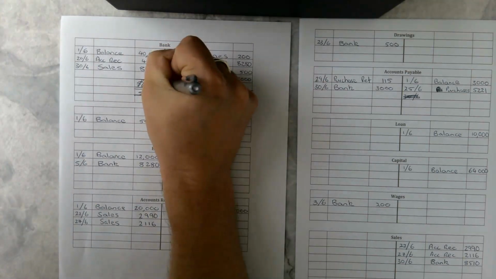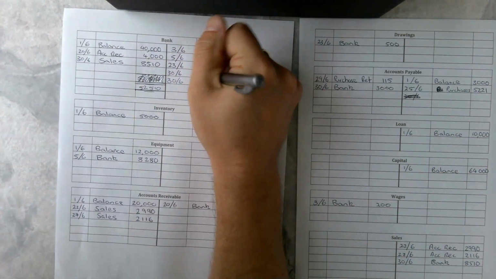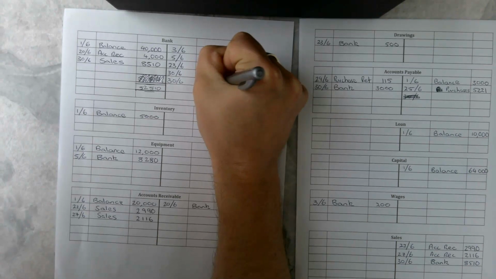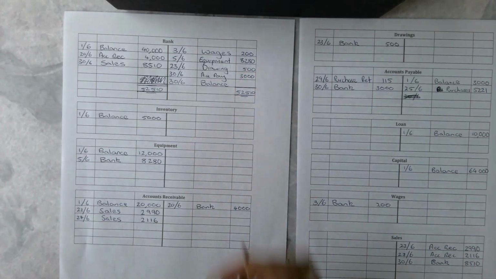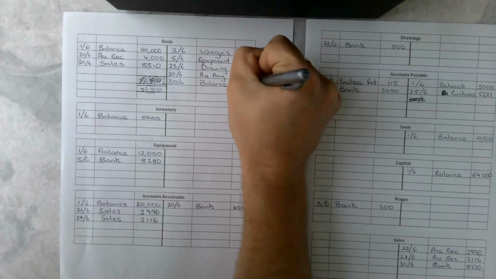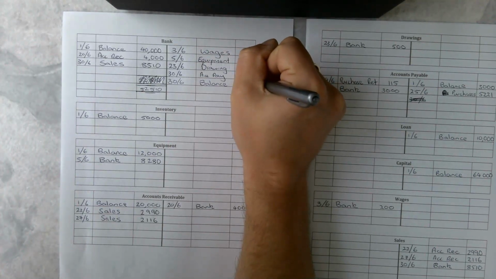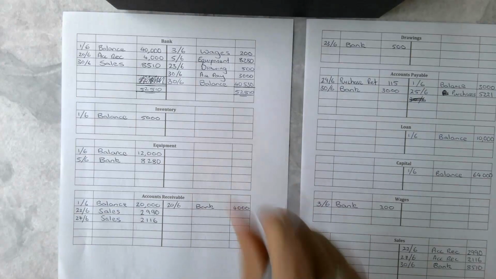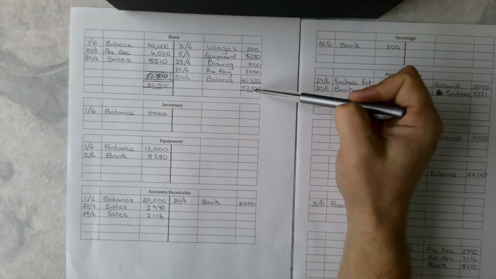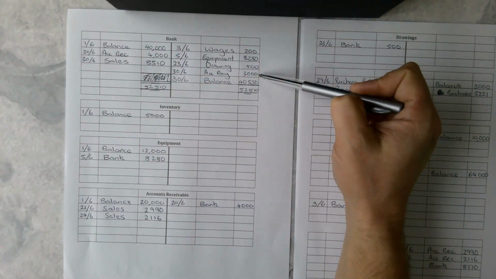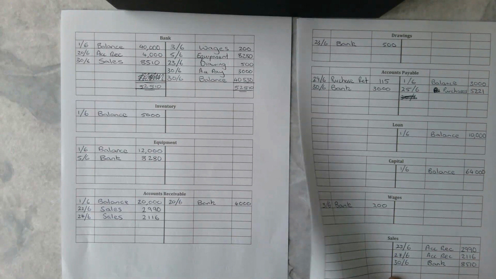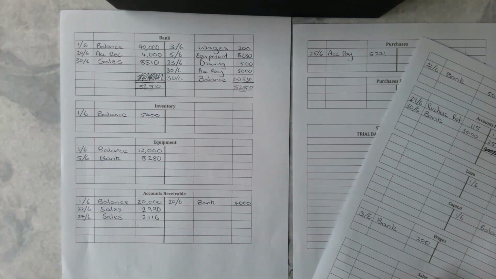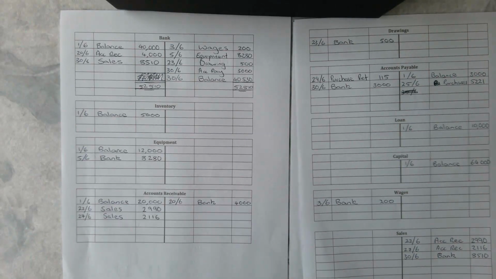So on the 30th of the 6th, we balance these accounts. We're going to say balance. Okay, and that balance is going to be $40,530. Okay, and that comes from literally minusing off the four transactions from the total. That balance is going to be transferred to the trial balance, which we will do on this back page. Okay, but let's just balance all these accounts.